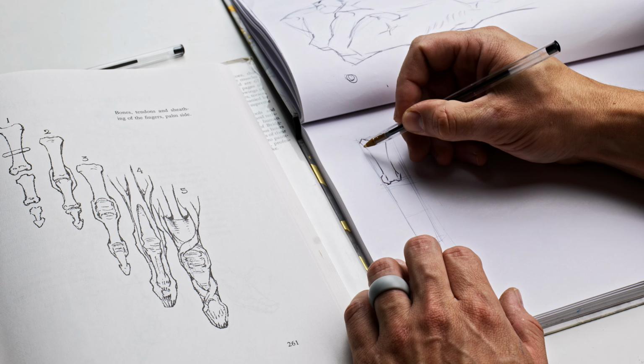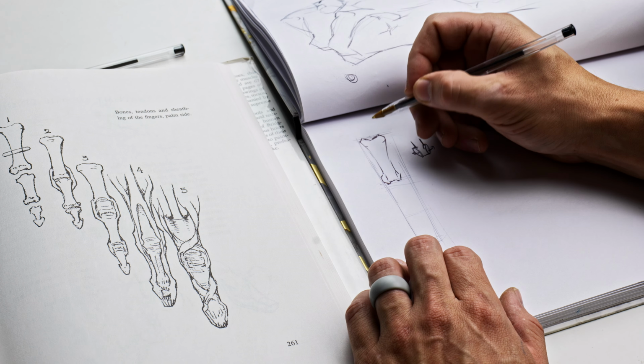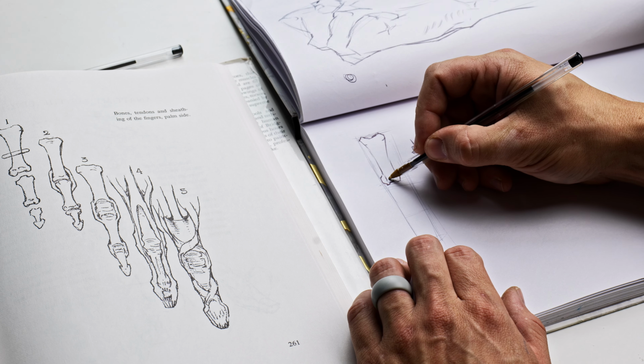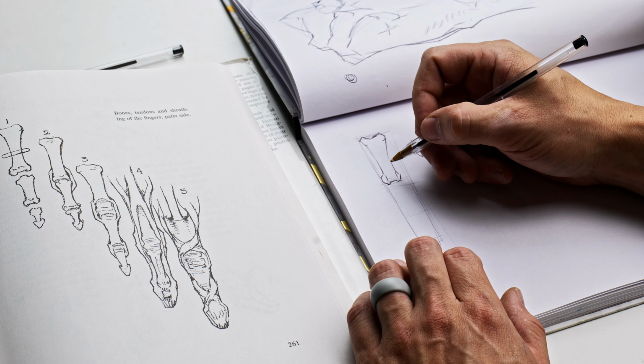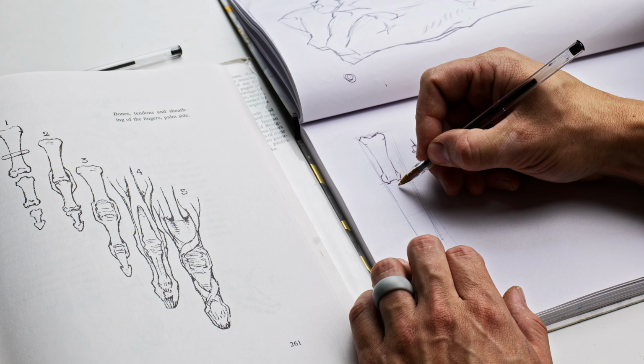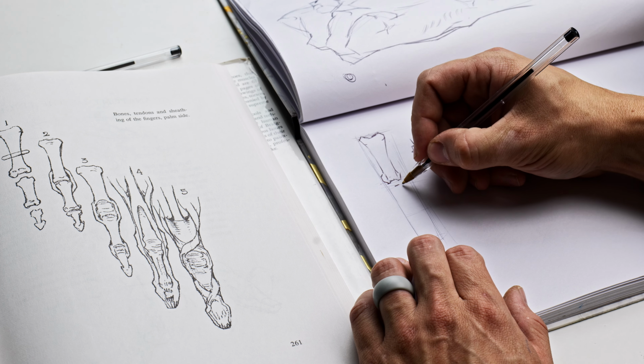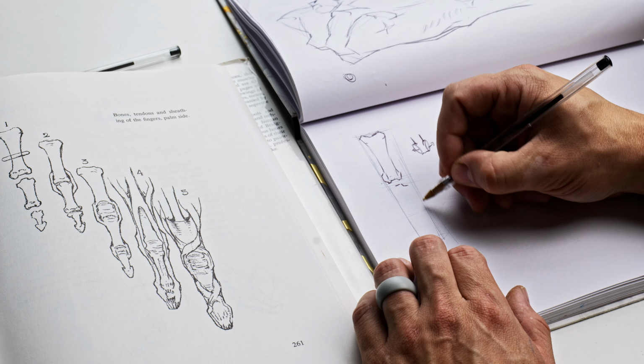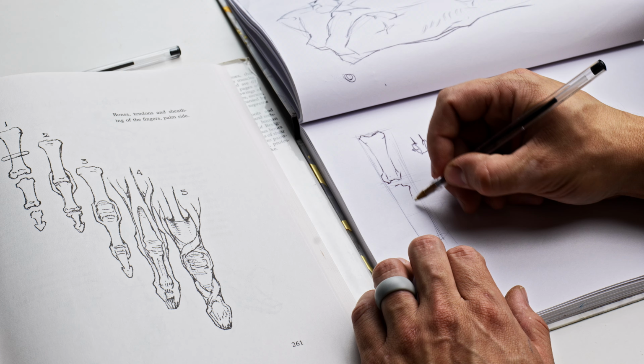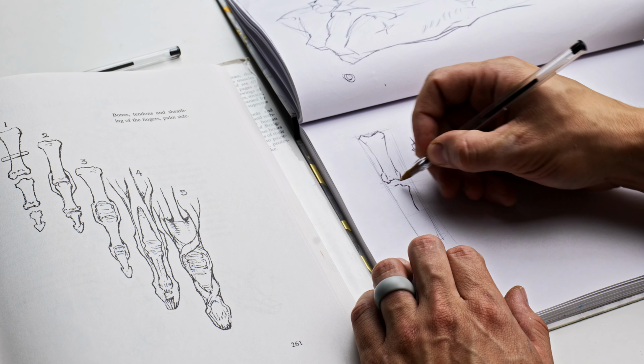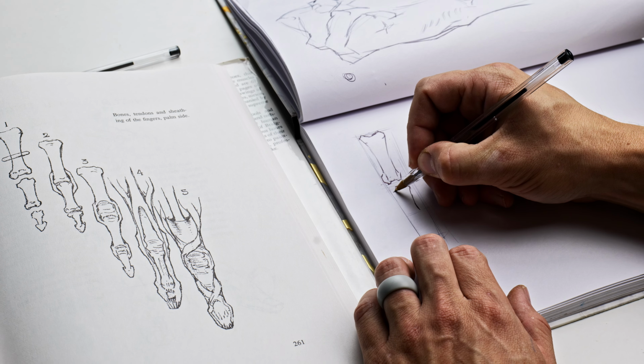And he kind of gives some idea of some of the forms turning around here. And then the next one kind of fits inside that first shape, then also narrows as it gets smaller.